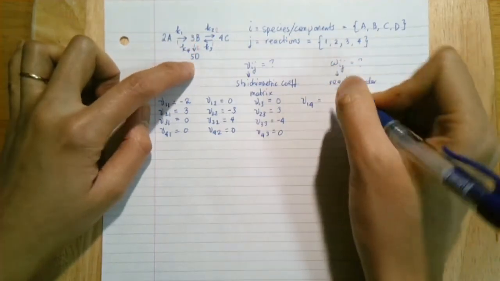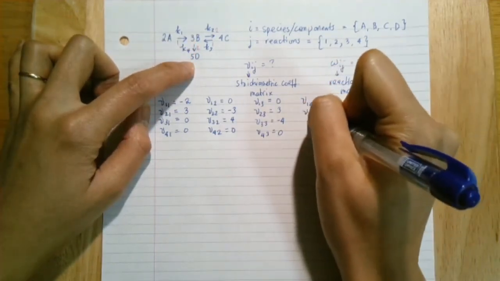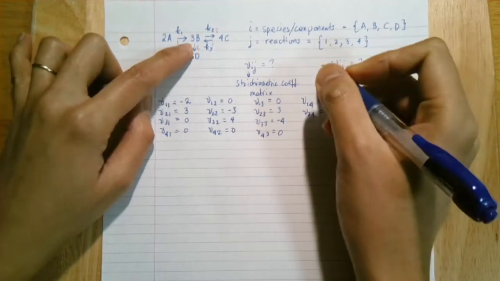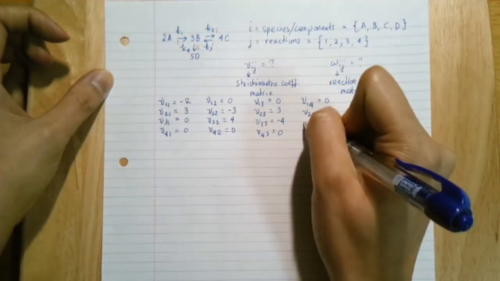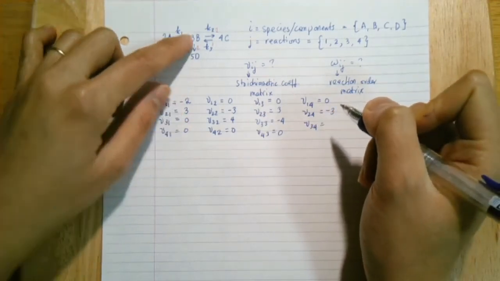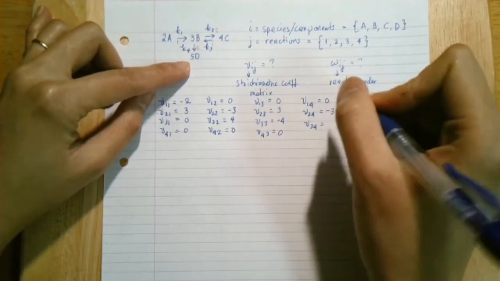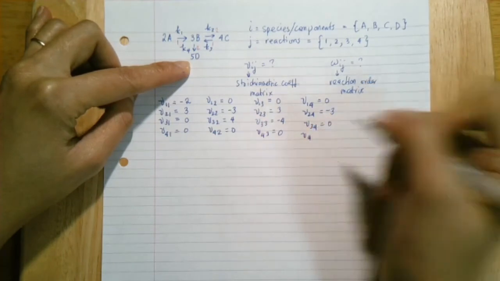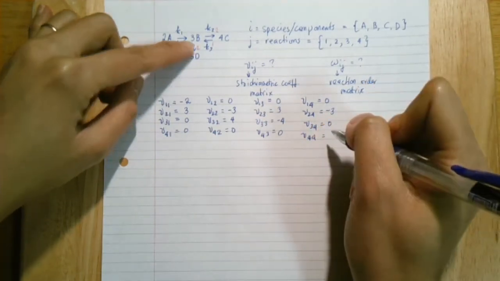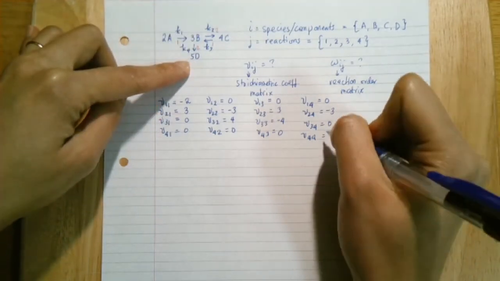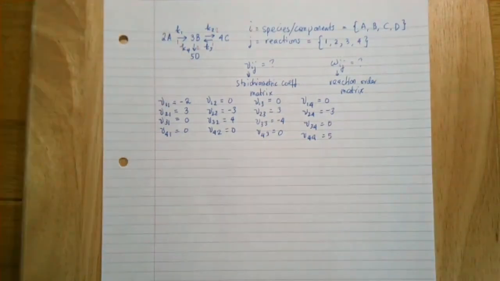Okay, so A is not involved in reaction 4, so this is 0. Component 2 in reaction 4, B is being consumed in reaction 4, so that's minus 3 here. And then component 3 in reaction 4, component 3 is C, but it is not involved in reaction 4, so that's 0. And then finally, stoichiometric coefficient for component 4 in reaction 4. Component D is our component 4, and in reaction 4, it is being produced, so it's positive 5. Okay, I hope you got all of the stoichiometric coefficients correctly.